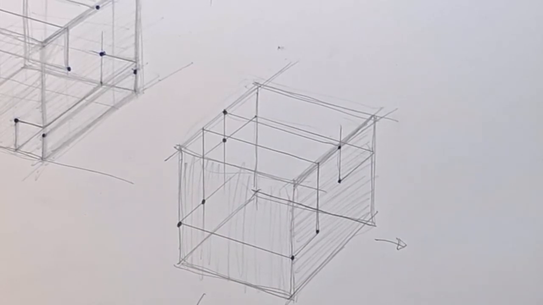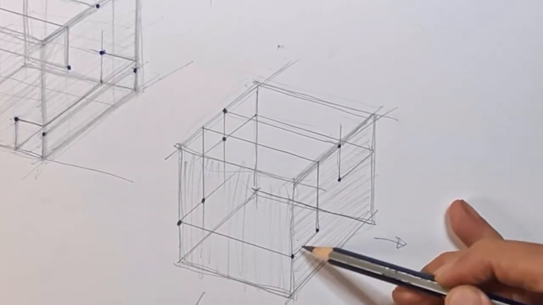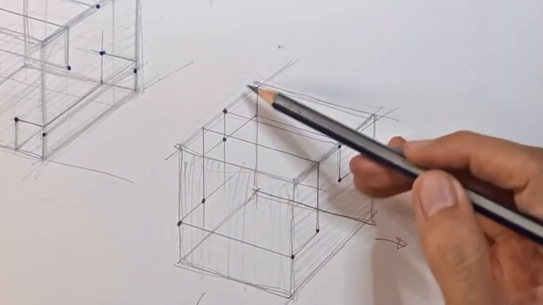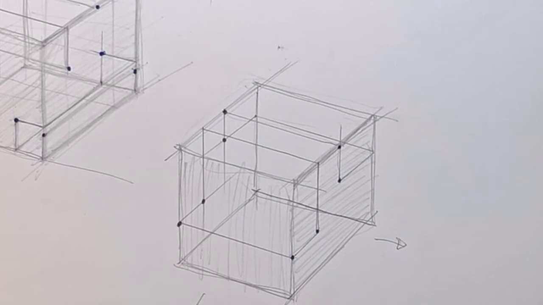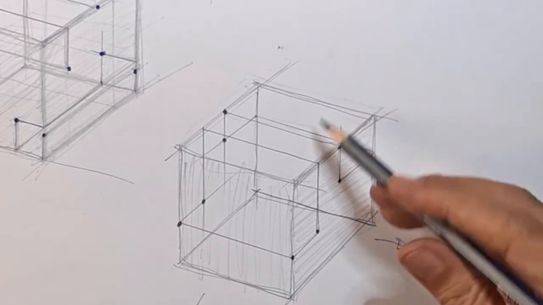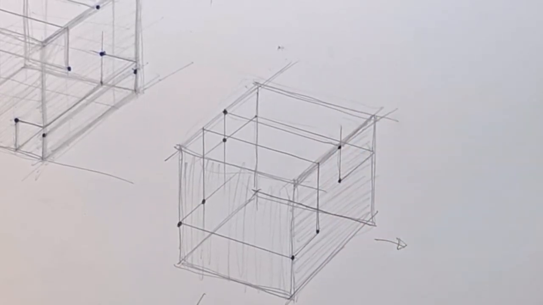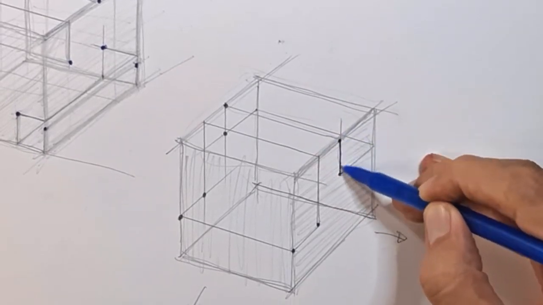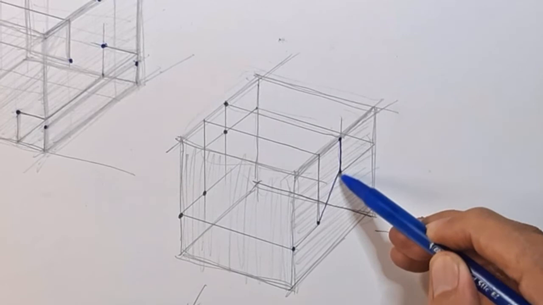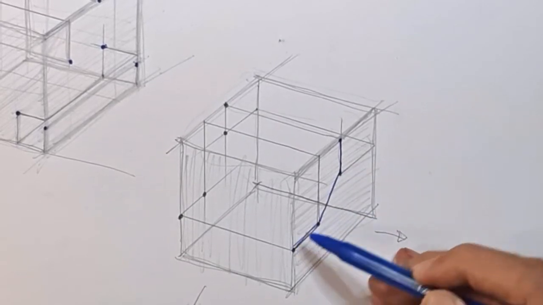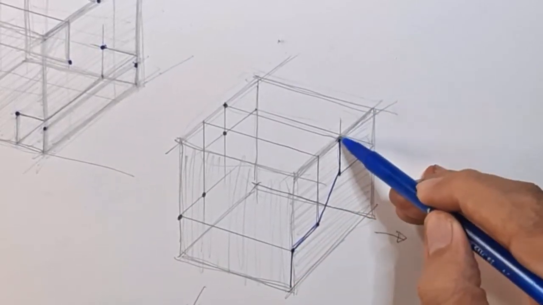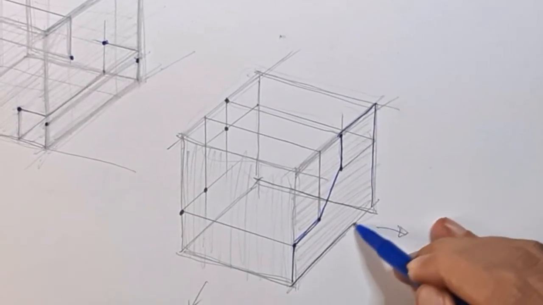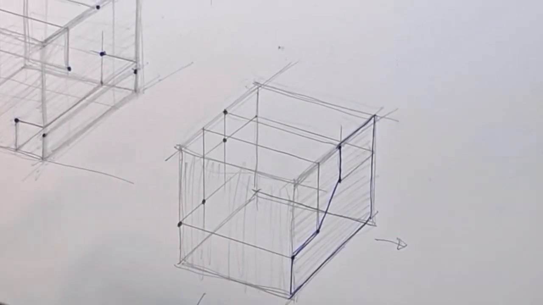So what I essentially did is I have four vertices on this face and four vertices on the other face. What happens is I can actually use these vertices to create some kind of volume, a new volume that I have sliced to create something new.